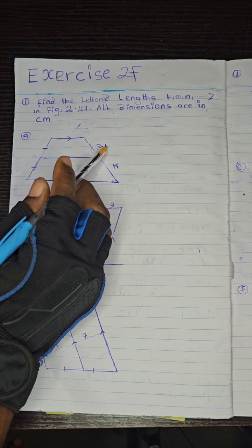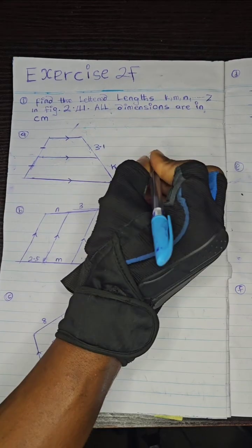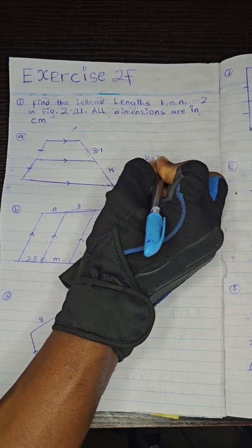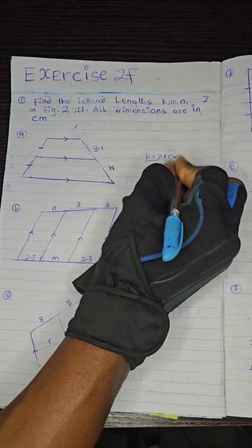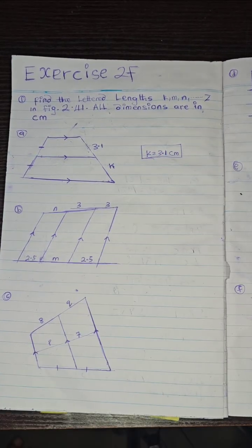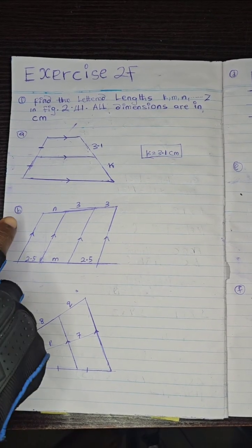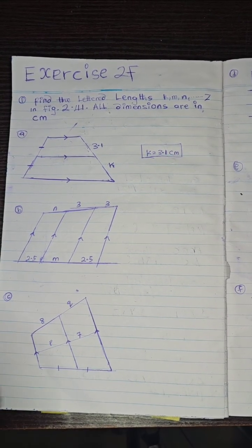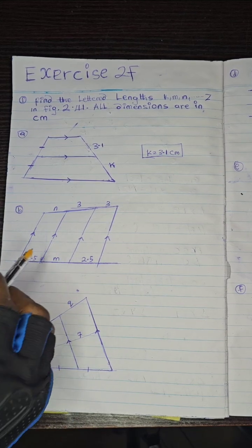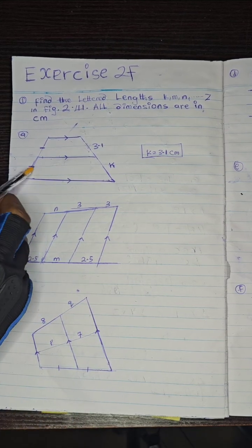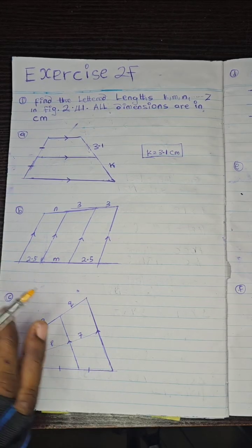So from here, K will obviously be equal to what? 3.1 cm. We don't even need to solve anything. Very straightforward. So B part. Mind you, before you apply this equal intercept theorem, you must be told. Like here, we are told that these are equal intercepts, but here we are not told. So we have to apply logic.